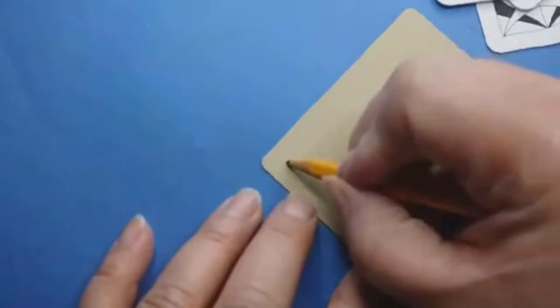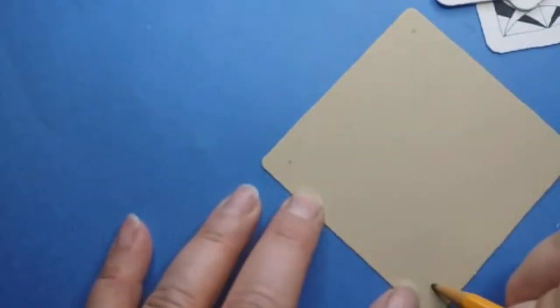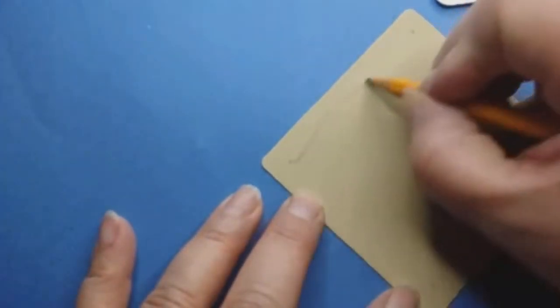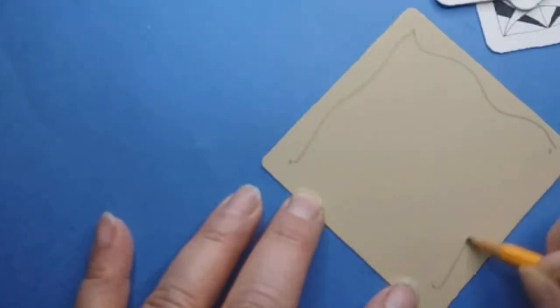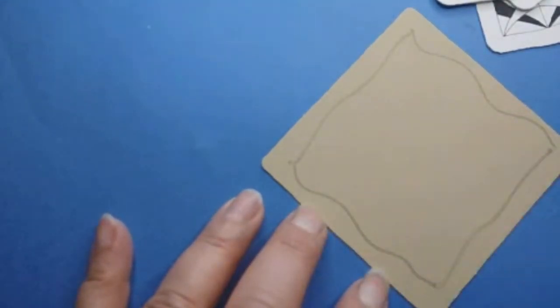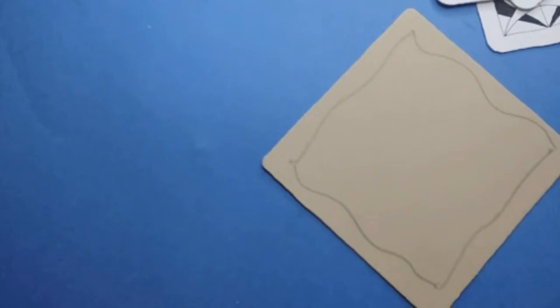I'm going to do my 4 corners. So that's, for those, if you're new to Zentangle, this is a lot of times how we will start a tangle. So that way we can get working. It gets us on the paper.